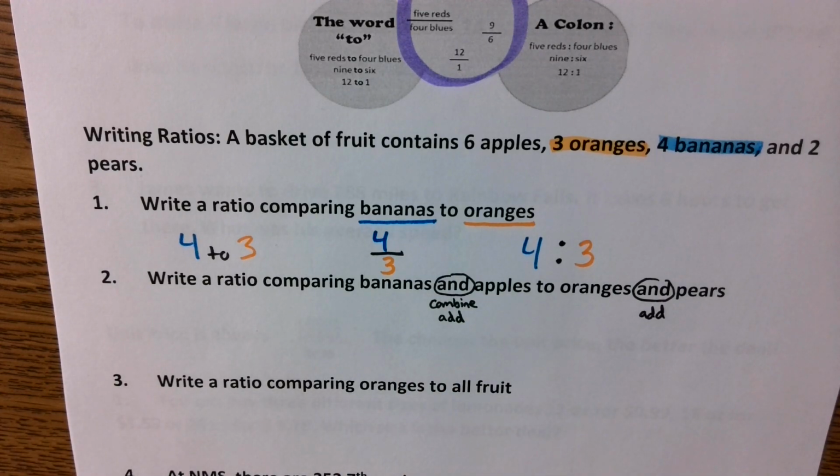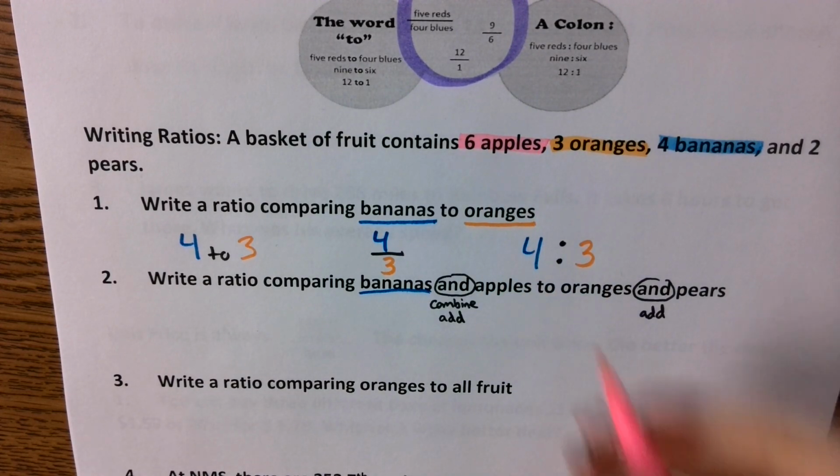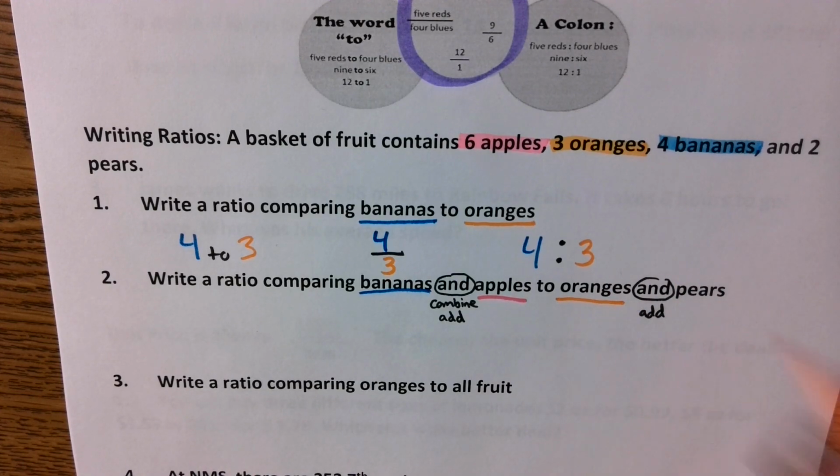Remember I said bananas, I highlighted it in my blue. I'm going to go ahead and do apples in my pink. So here's my apples up here. We had 6 apples in the problem. And then we had our 3 oranges along with our 2 pears.